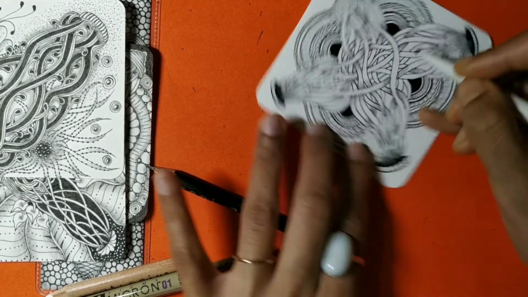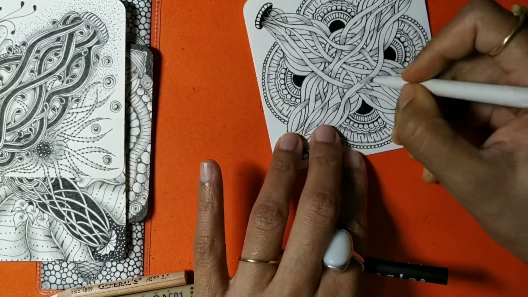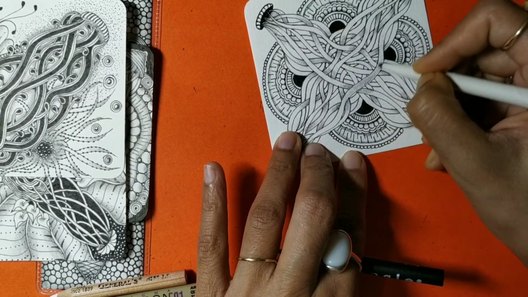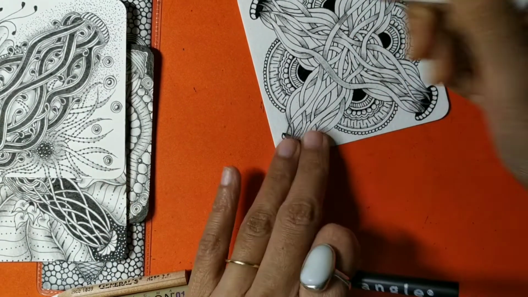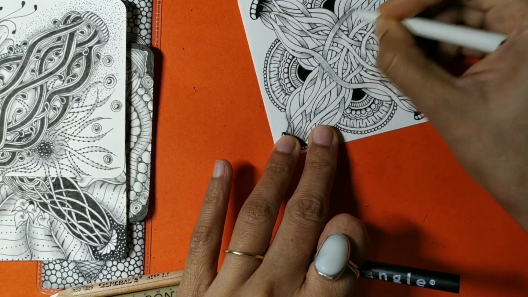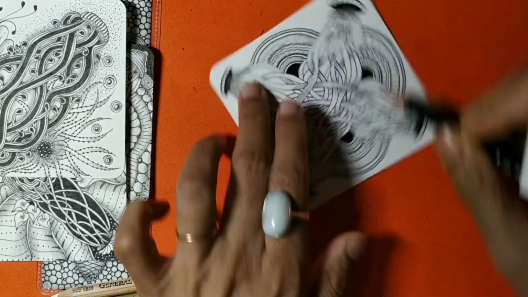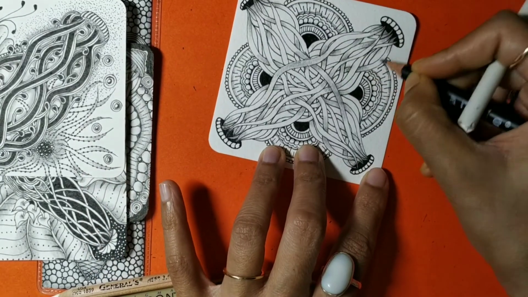Right. So now if you think that you need a touch here and there of gray, right?